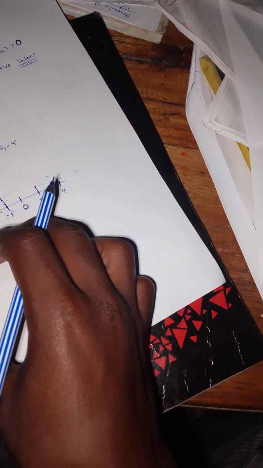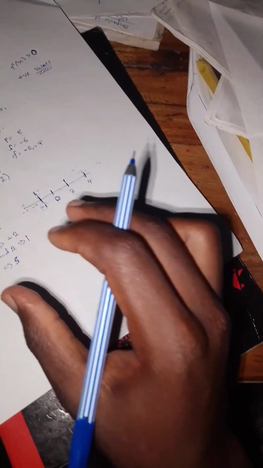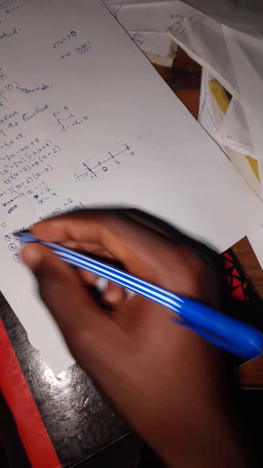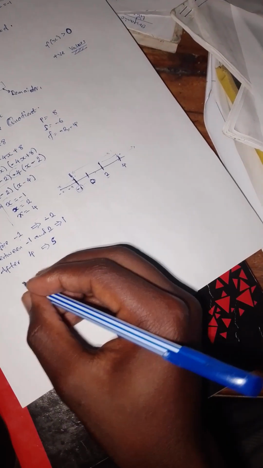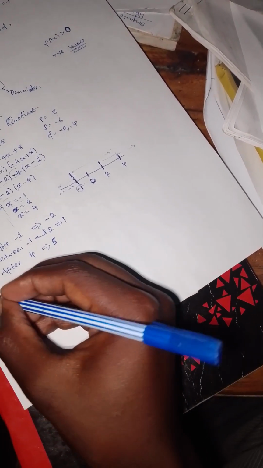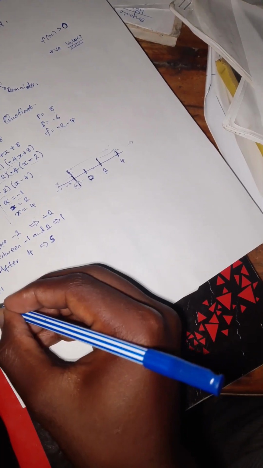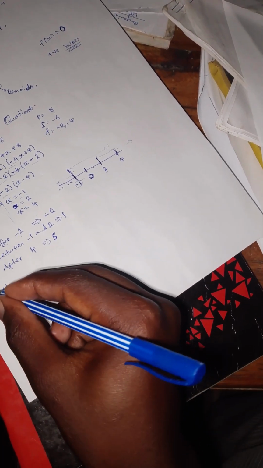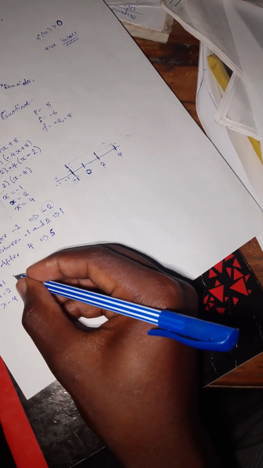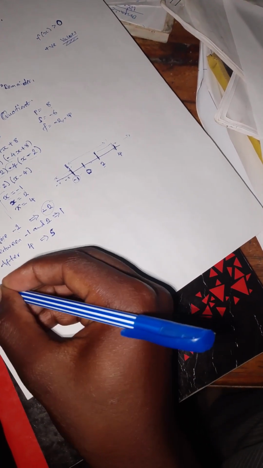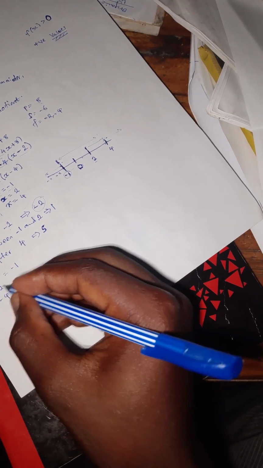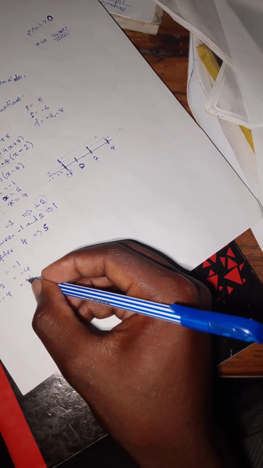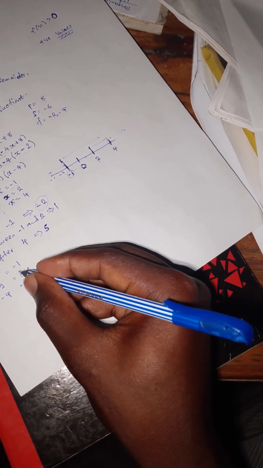Then we are going to test these values. Remember, our factors were x plus 1, x minus 2, and x minus 4. Replacing x with -2, we get -1, then -4, then -6. Here again, you only pick the signs. I repeat, you only pick the signs.